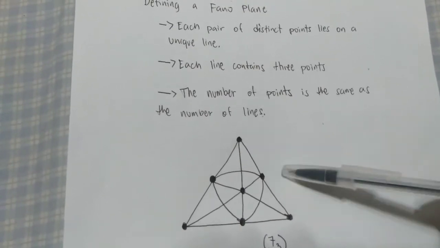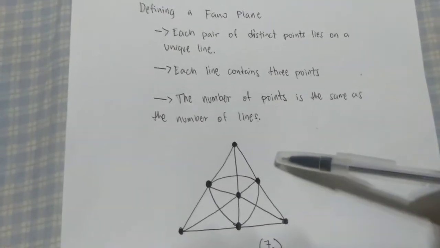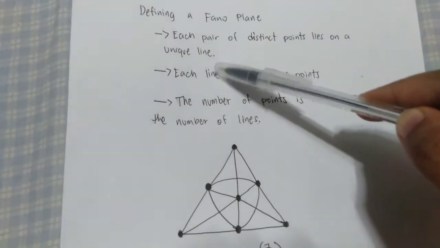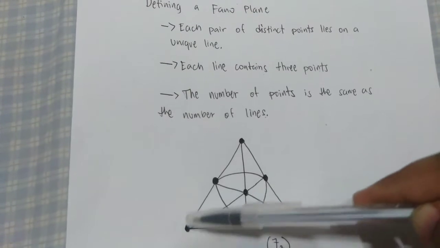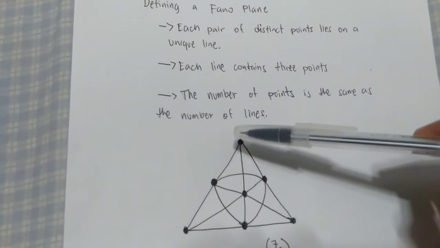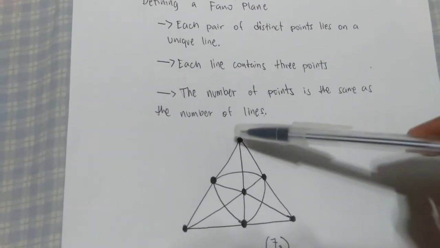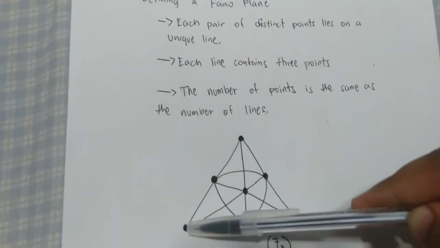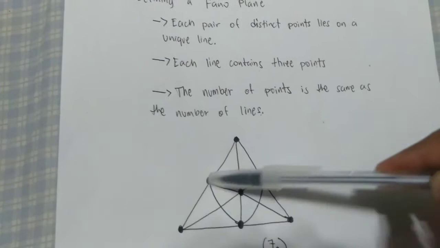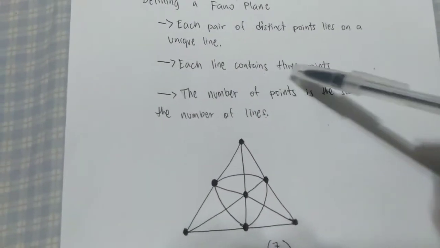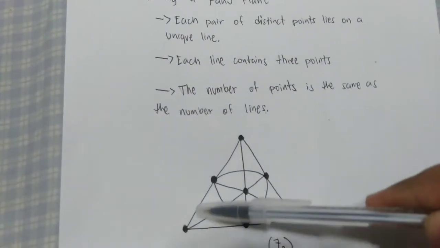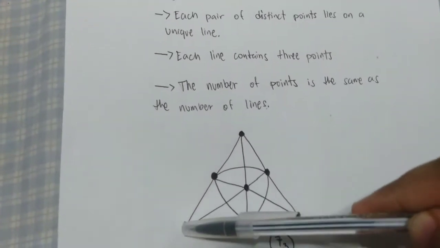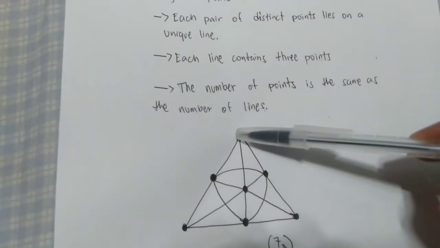So, how is this plane a Fano plane? First, each pair of distinct points lies on a unique line. This is the pair of points, and this is a unique line. Second, each line contains 3 points. In this particular line, how many points are there? There are 1, 2, 3.